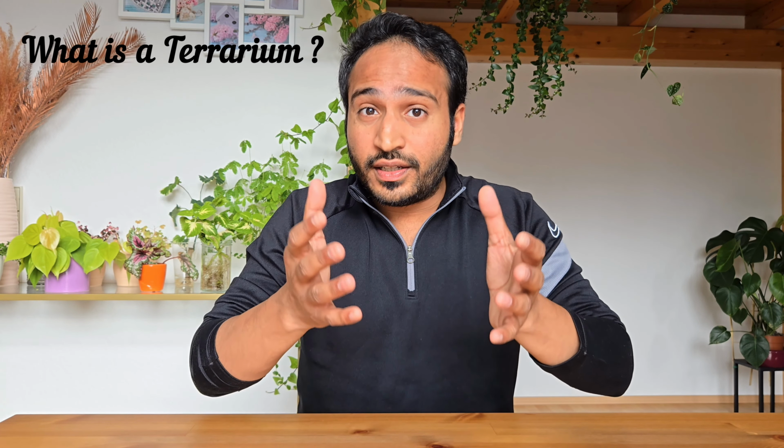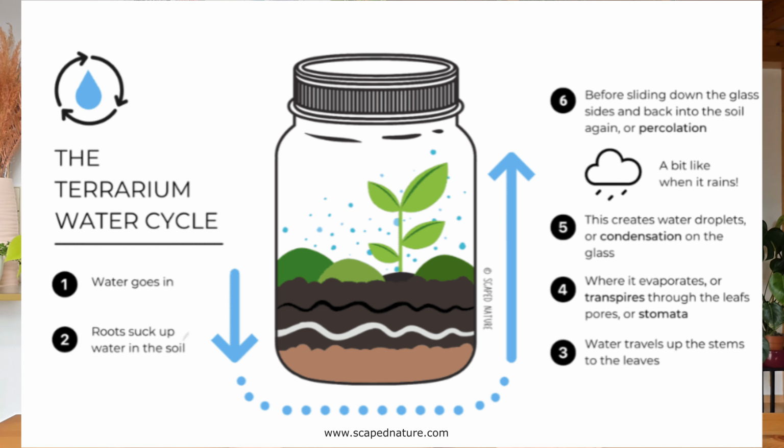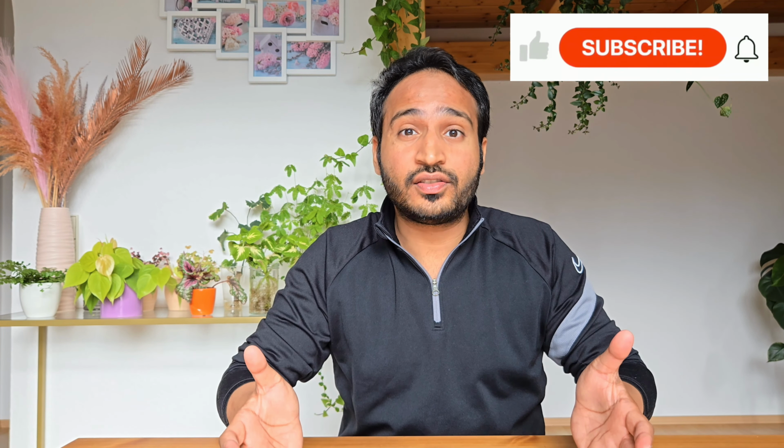So let's get started. But before we get started, let's understand what is a terrarium. A terrarium is a closed ecological system in a glass jar which is able to sustain on its own, and it has its own nitrogen cycle and its own water cycle, and in which flora and fauna live symbiotically and help each other out. So thrive on its own means having minimal human intervention, because it is not really a true jungle. It's a jungle in a glass jar in your house.